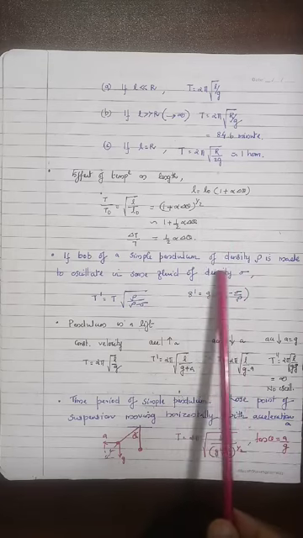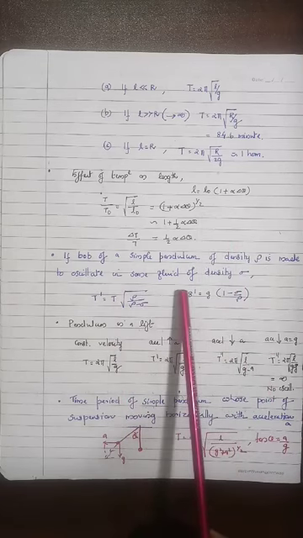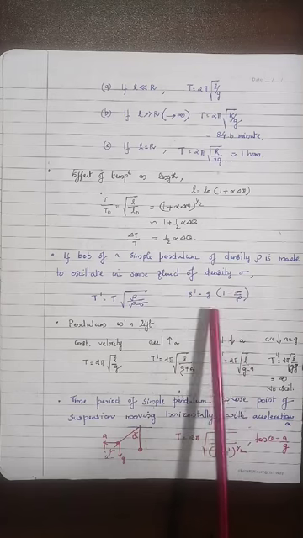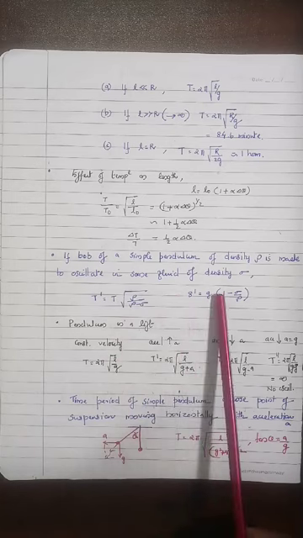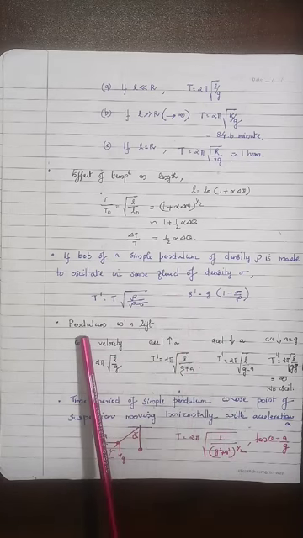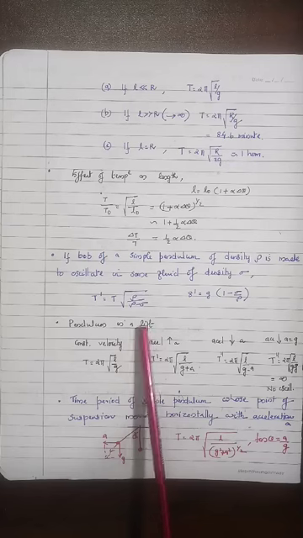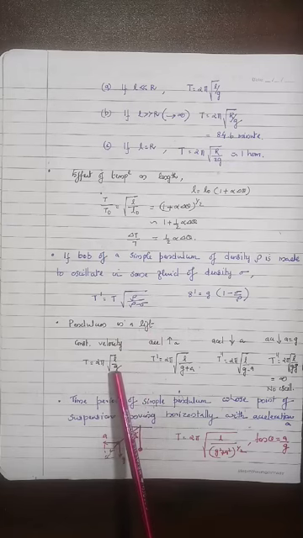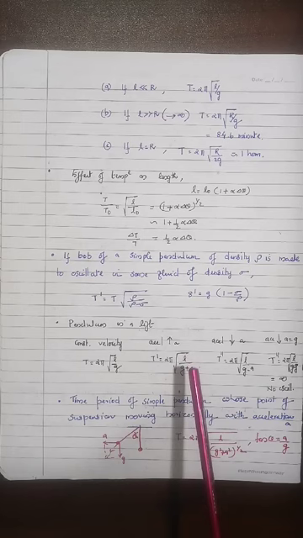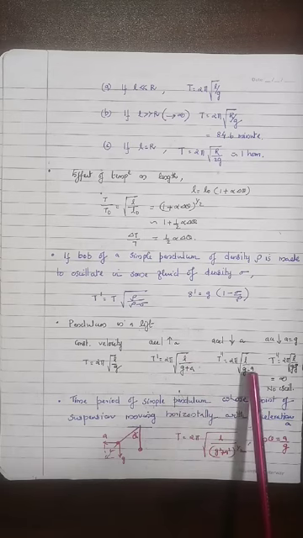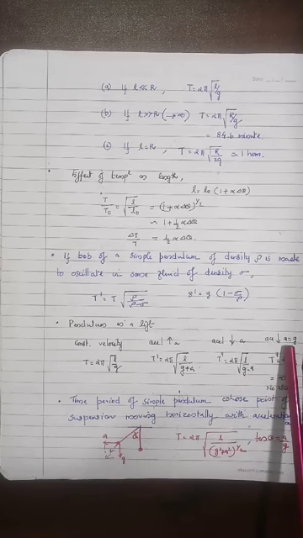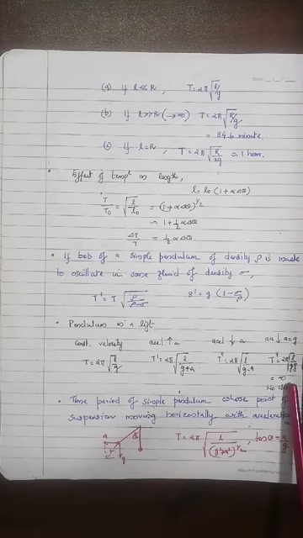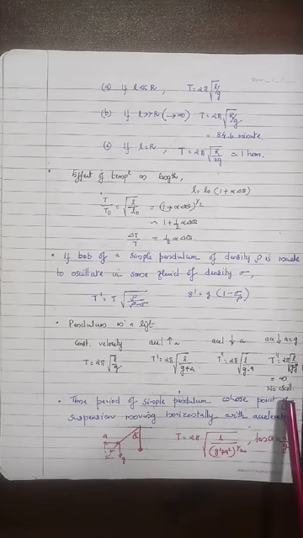If the bob of a simple pendulum of density rho is made to oscillate in some fluid of density sigma, the gravity will change and hence the time period. It is a very important concept. You must think about the pendulum in a lift. At constant velocity, g itself; moving upward with an acceleration a, g plus a; downward with an acceleration a, g minus a. Another concept, if downward with an acceleration g, freely falling in the sense, the time period becomes infinite. That means no oscillation.